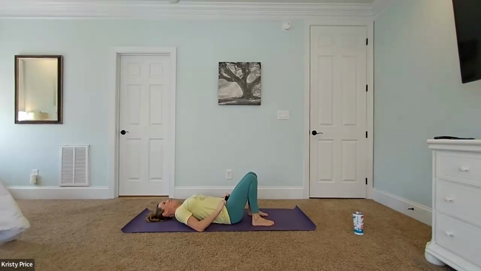You guessed it. Your knees are going to be bent. Feet are going to be hip distance apart. And you're just going to place your arms down by your sides. The palms are facing the floor, the mat.